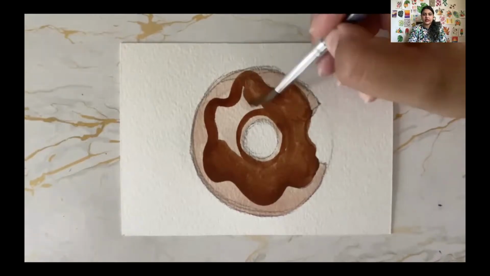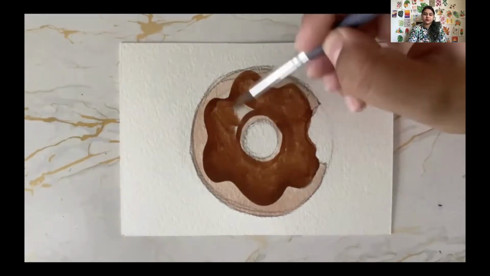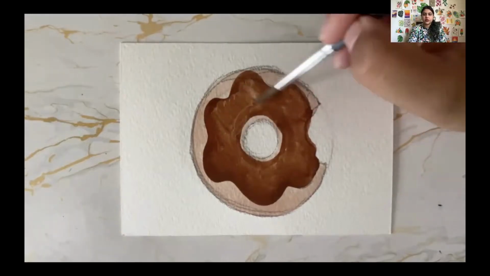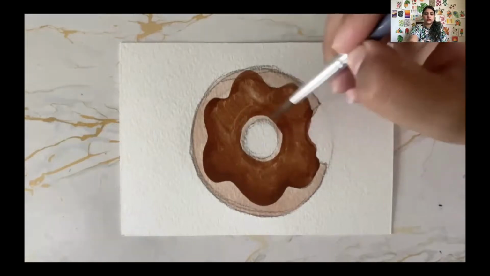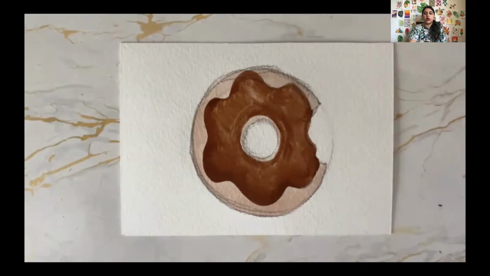So here I'm just painting it out like so. And I'm going to wait for you. Depending on your color palette, you will have different colors. You will have a brown that is darker, you'll have a brown that is lighter, depending on whatever you have. My brown was not dark enough and hence I mixed black. You can do whatever works for you.